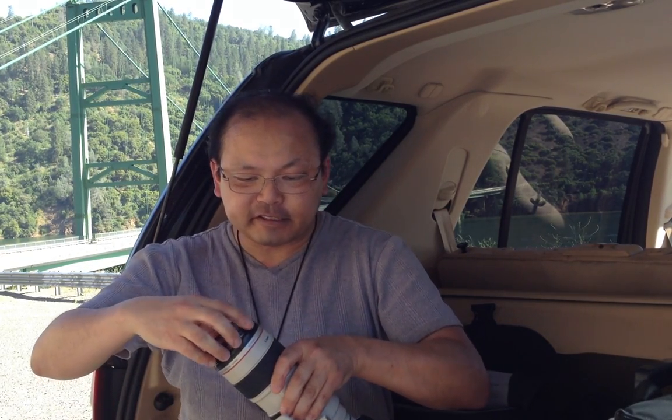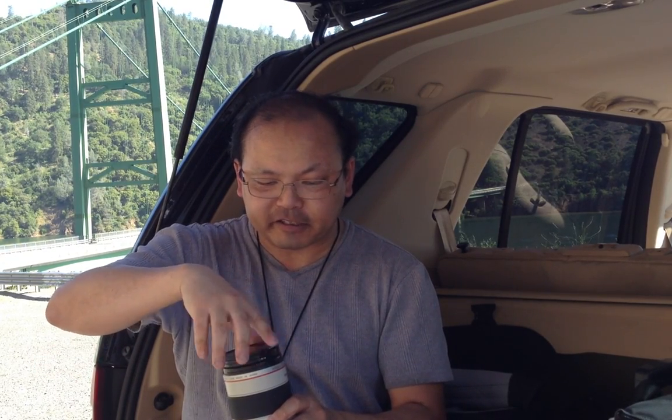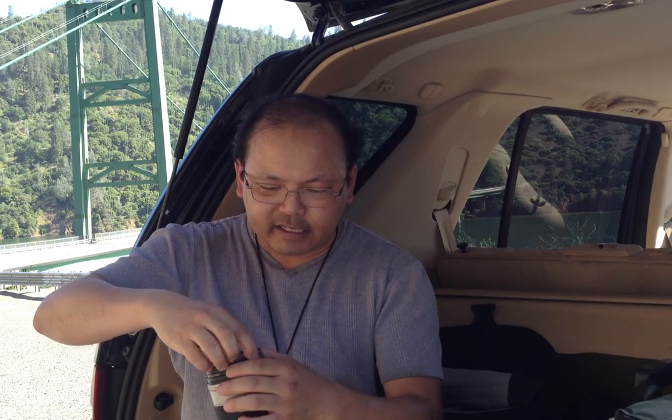I've already done tests with this and found that I'm able to take good sunspot photos, so I have high hopes that I'll get good photos of the eclipse today, which starts in about an hour and a half or so. And so I'll show you the results afterwards.